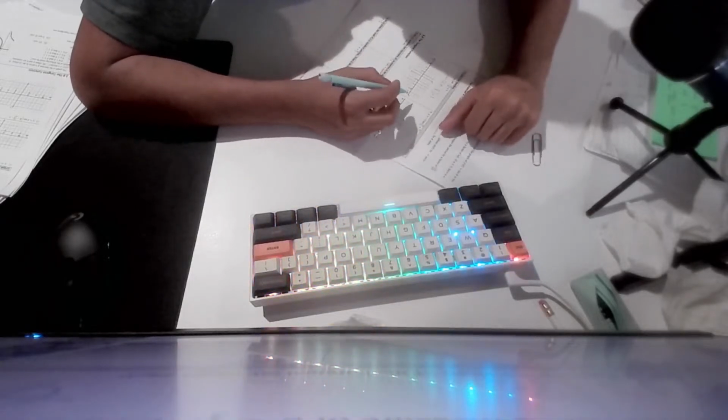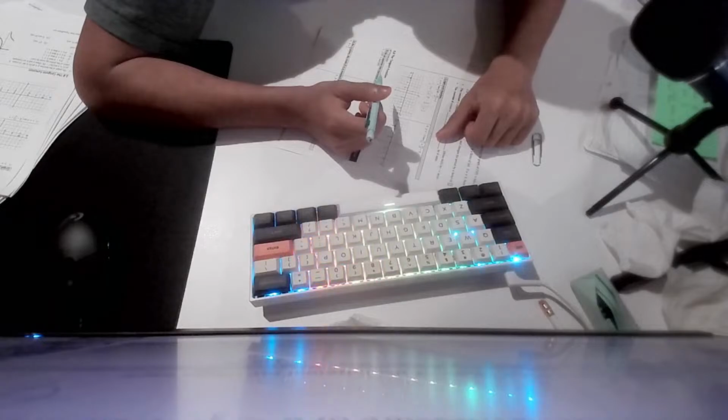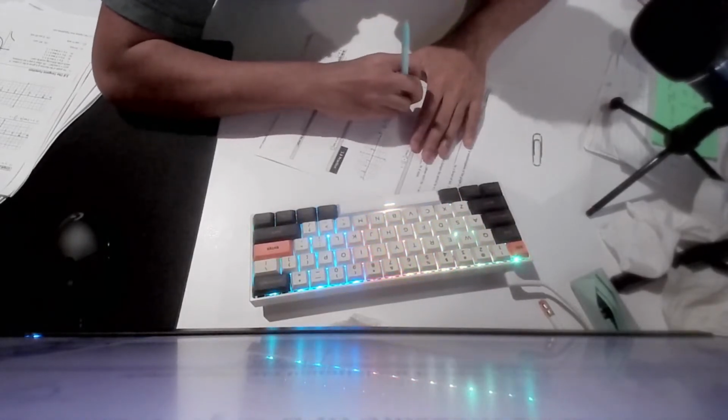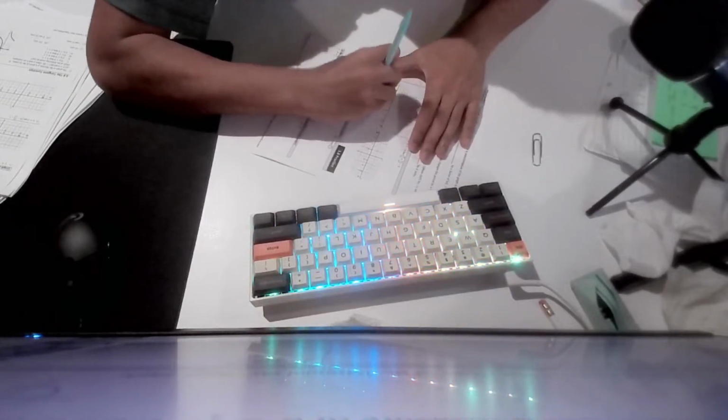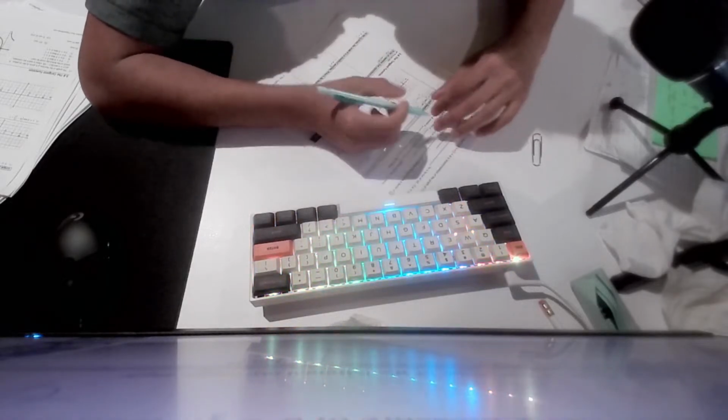And then we find where our asymptotes are. Oh shoot, I probably should have done that first. So that's pi over 2b is the first one. Pi over 2b is the first asymptote.